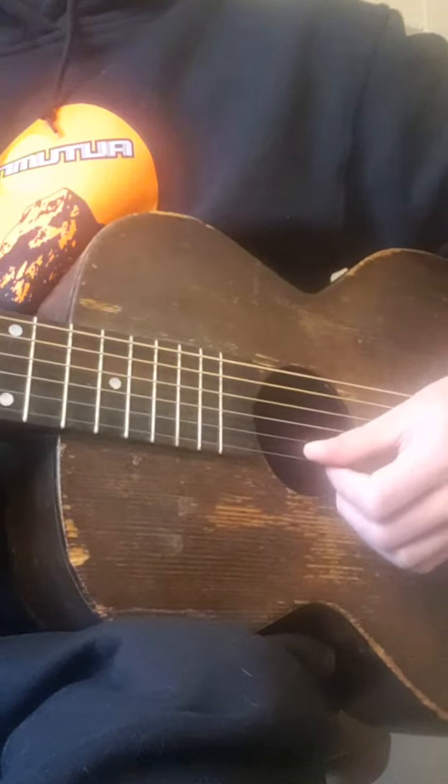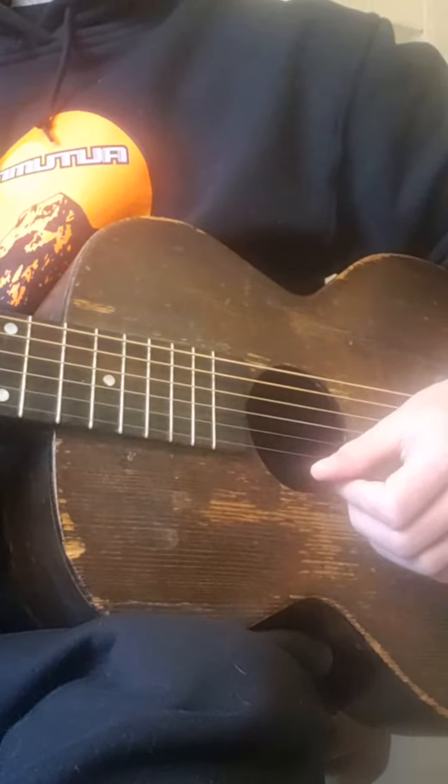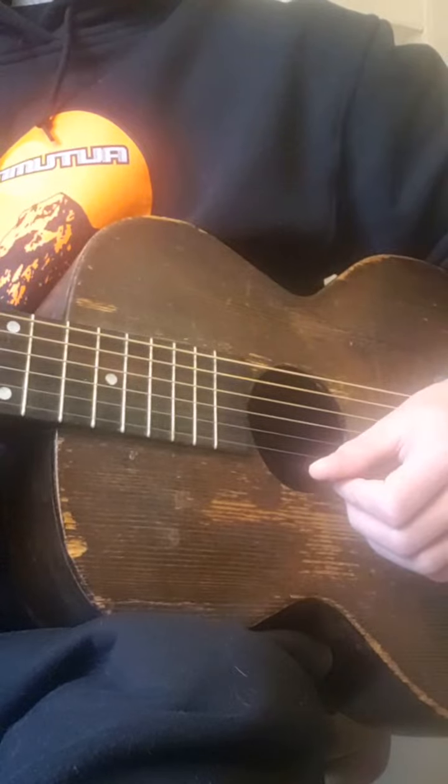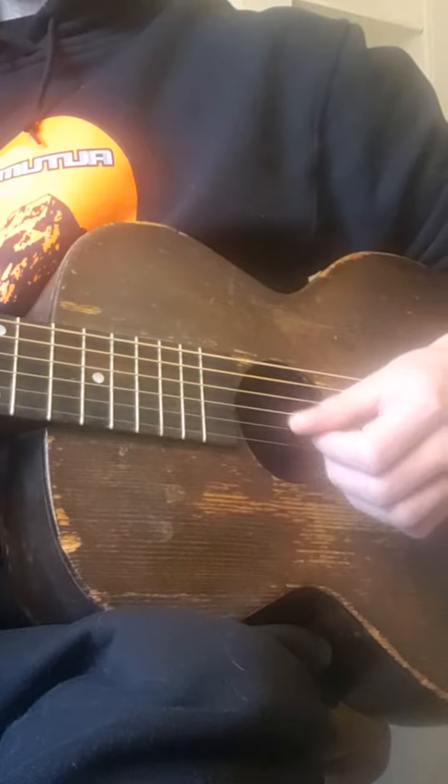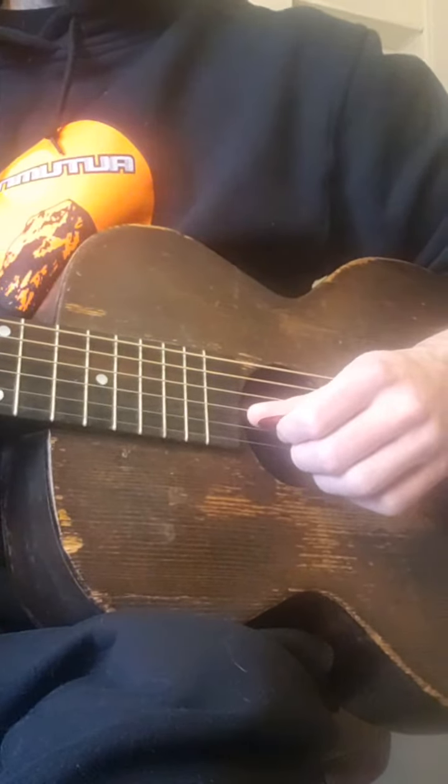So here's one exception here. Another way to illustrate it is on the second string played open.